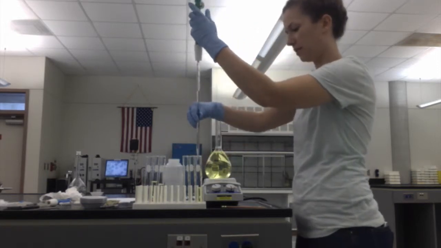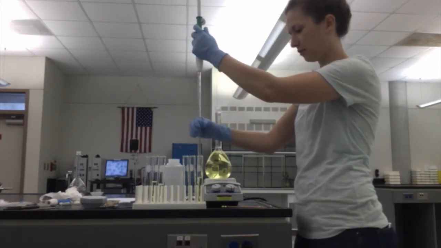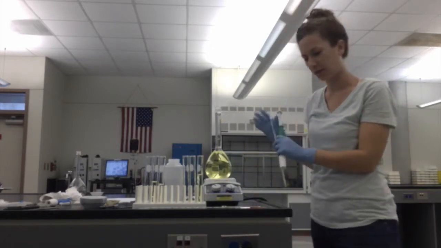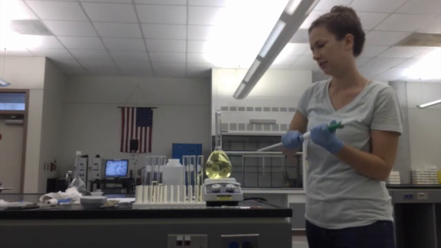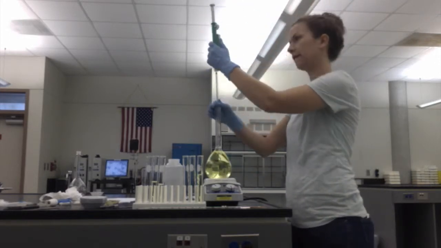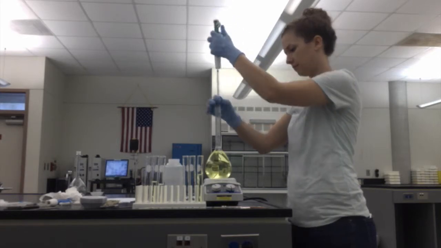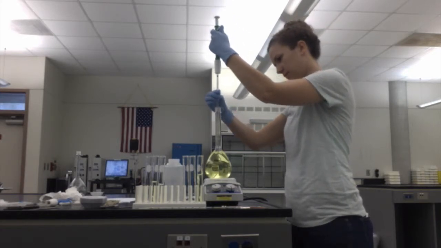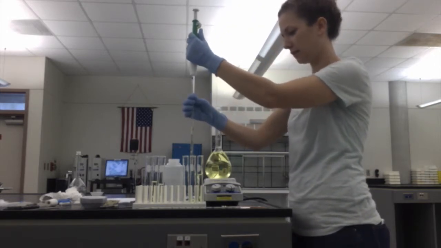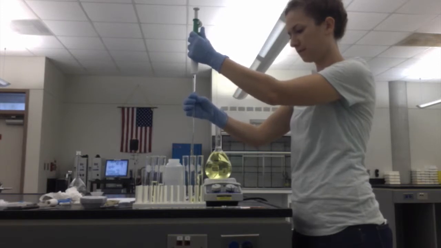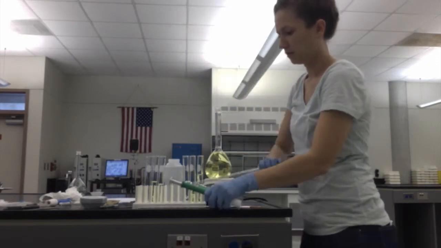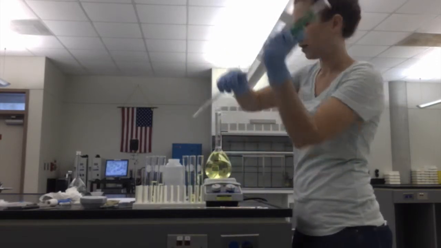Alright, here goes 10 milliliters of water. For our second solution, we're going to do 5 milliliters of our dye solution and 10 milliliters of water. Alright, so here goes 5 milliliters. And 10 milliliters of water.